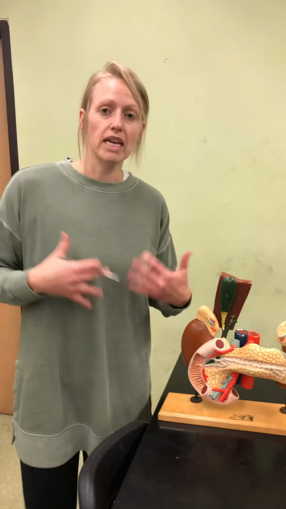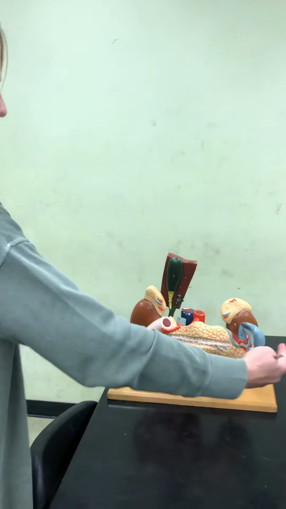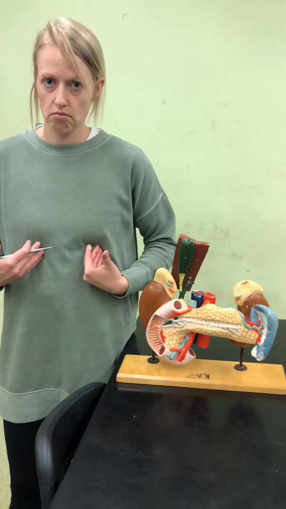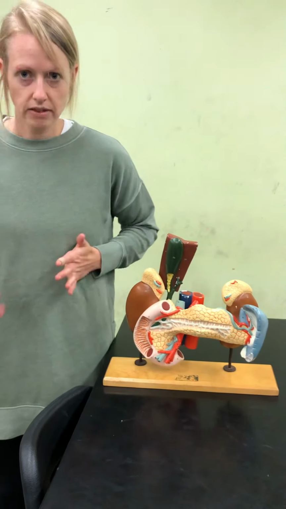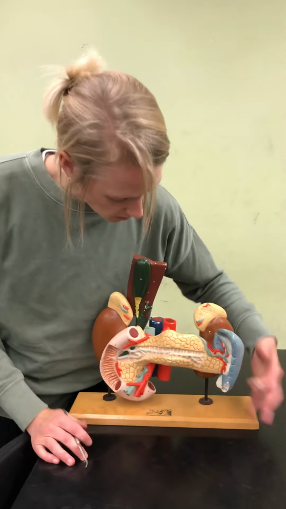Remember now, once we're inside the cavity, we are not going to be symmetrical. And when we're talking about sides, it's always the side of your patient. Okay, so if you're looking at the model, it's not your right side, it's your patient's right side. So it would be my left, my right. So the spleen is over here on the left side.